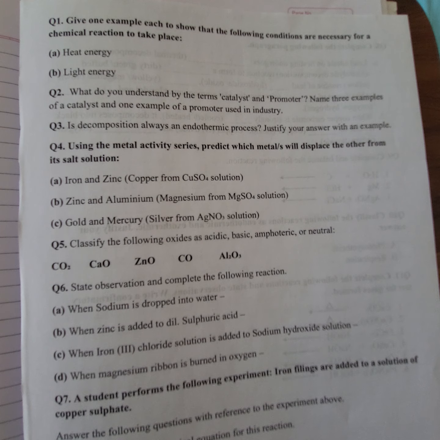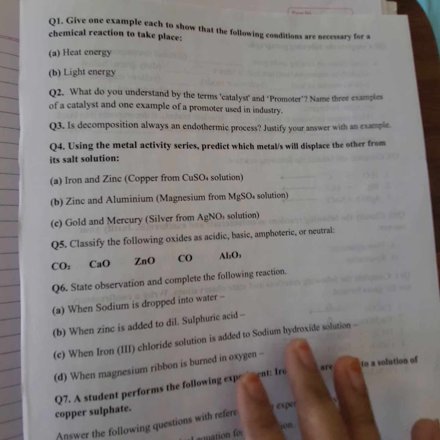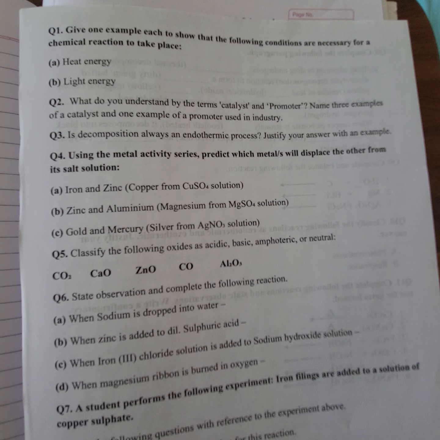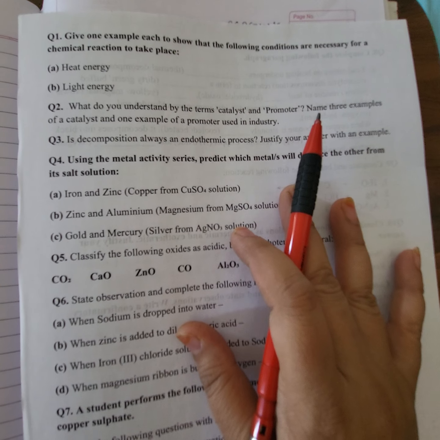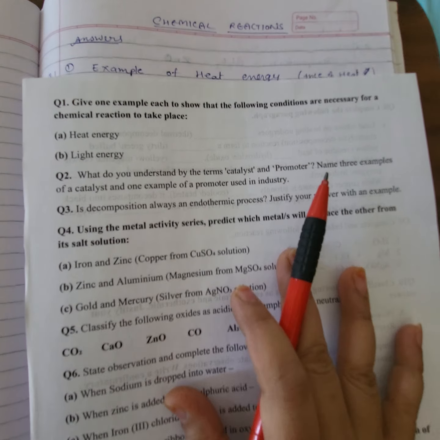Let's start with the worksheet of chemical reactions. Question number 1: Give an example each to show that the following conditions are necessary for a chemical reaction to take place. First is heat energy and second is light energy. So here are the answers.